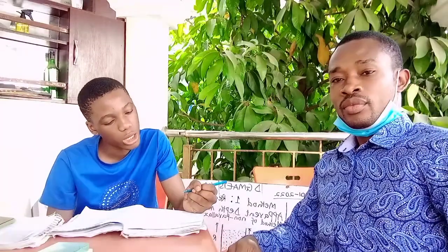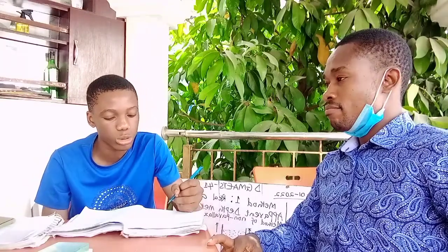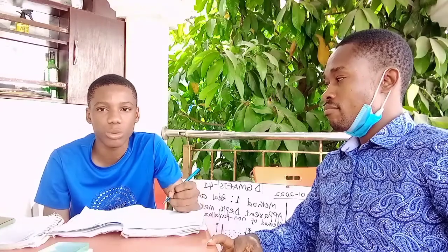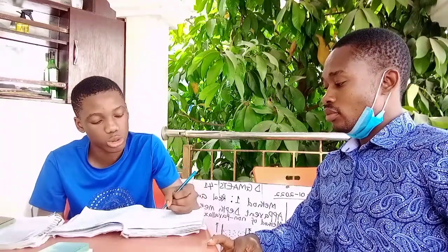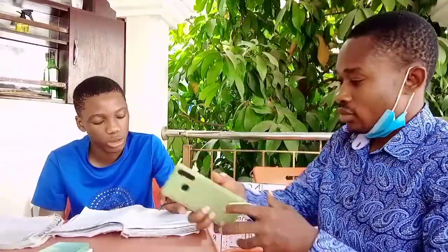I know the formula for refractive index is real depth over apparent depth, and here we are not given the apparent depth, so we solve for apparent depth. Apparent depth is equal to real depth minus apparent displacement, which equals 12.5 minus 3.5.